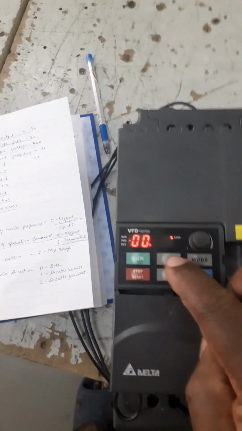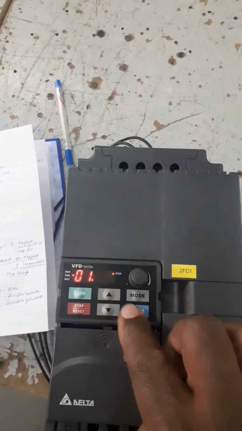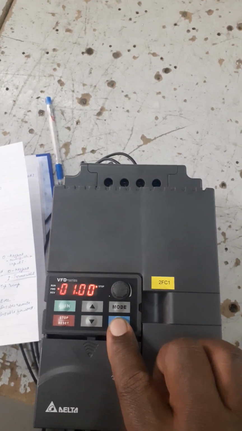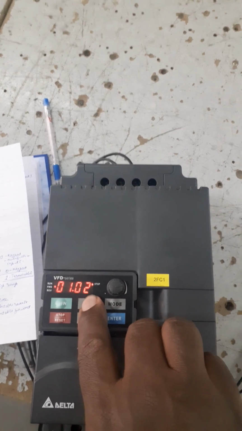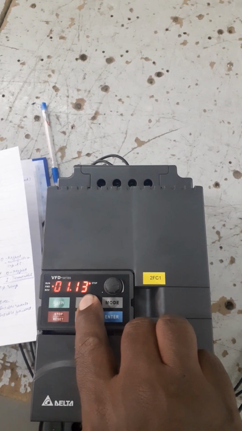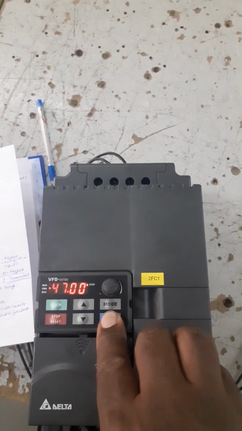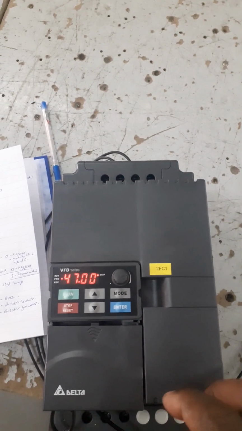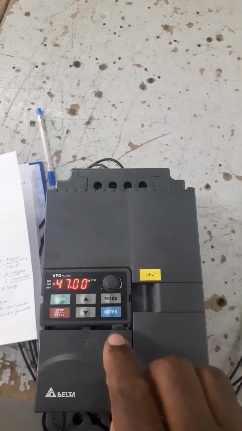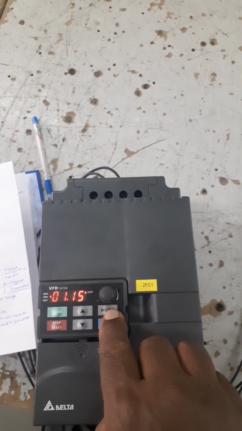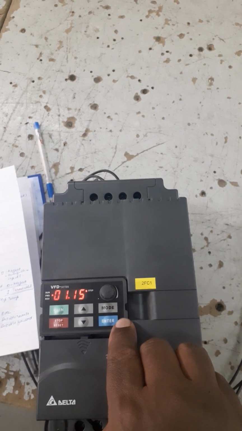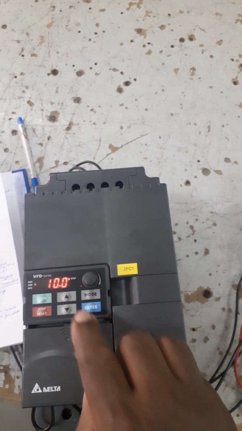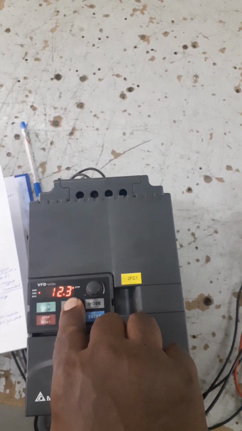Now, suppose we want to go to group 01, enter, 01.15, scroll up, enter. Actually, we have set our speed at 47 hertz. That way we can change the speed. What about our acceleration time and our deceleration time? Okay, you exit. Our acceleration time is 01.13. Okay, you go down. I've set it at 10. Let me increase it to about 15 seconds.